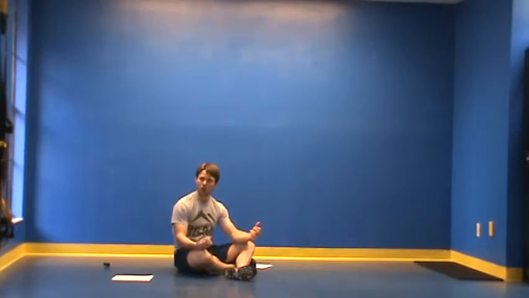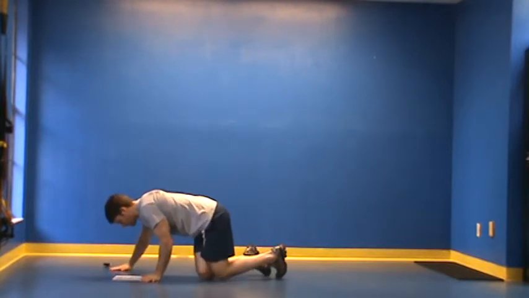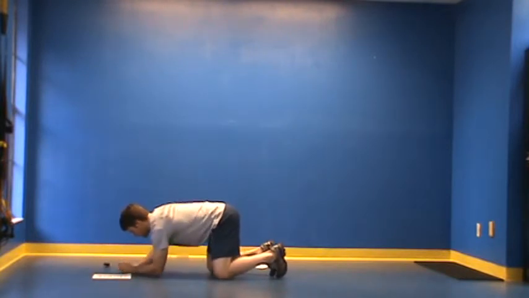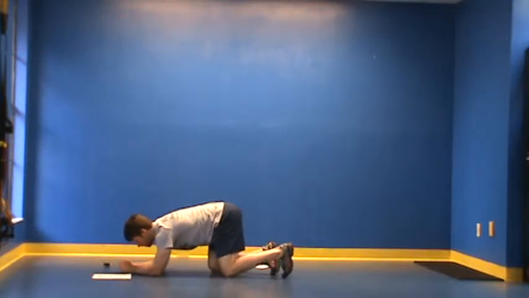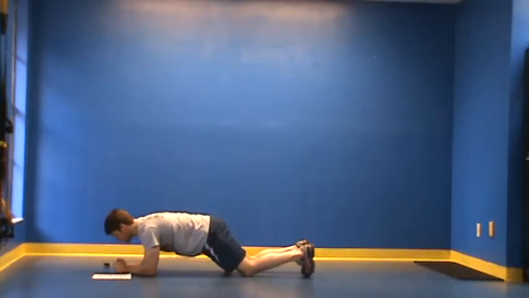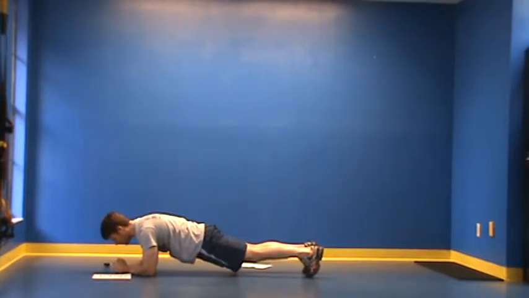is just to ask them to hold a plank. All right, and at this point, this is just more of an assessment tool as opposed to an exercise. Most clients understand what the plank is, but what I'm going to ask them to do is come on all fours here, simply raise their knees off the ground, and just hold in this position. All right, while a client is holding this position, I'm looking at several things.